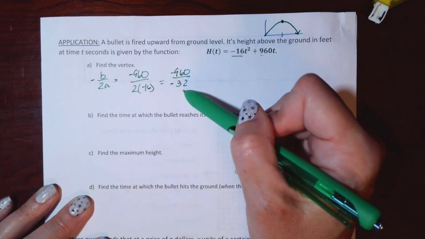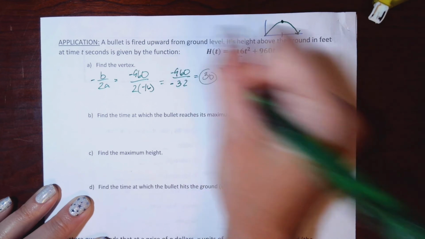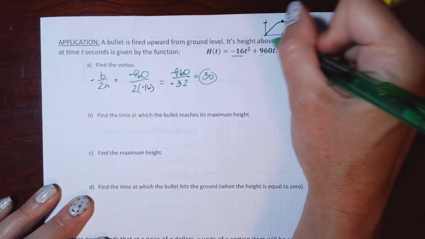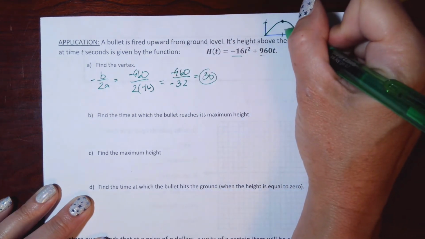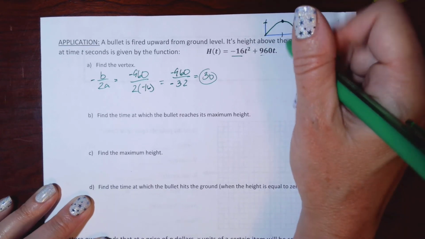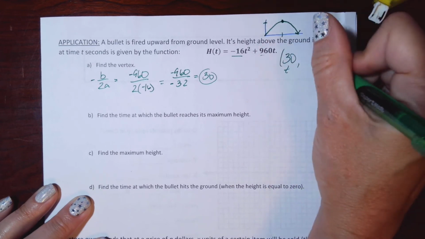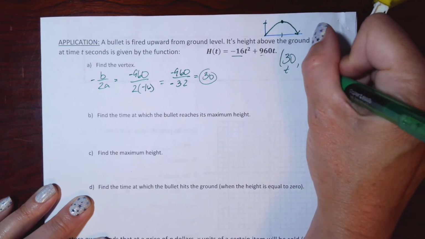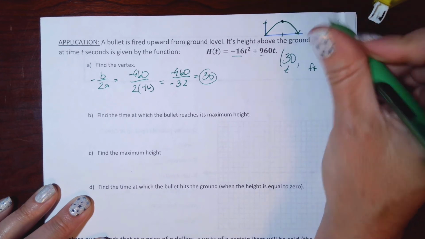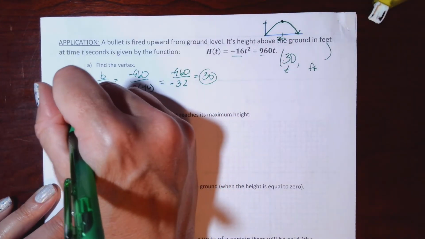960 divided by 32 goes in 30 times. So it's going to get up and move over 30. T is my input, that's 30, and then my height in feet, time in seconds, height in feet. So at 30 seconds, my bullet has reached the peak of its trajectory.